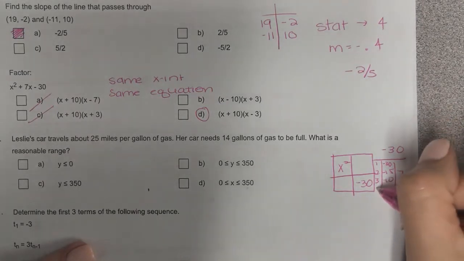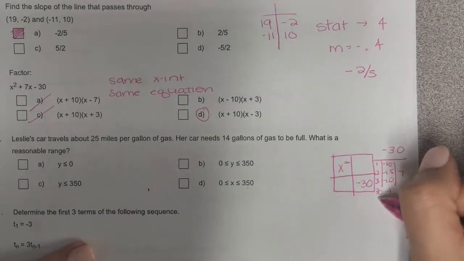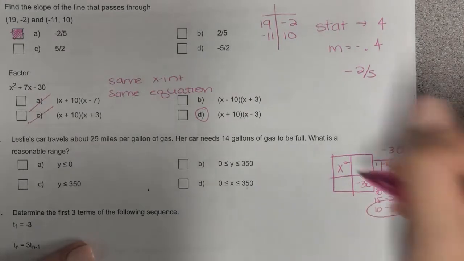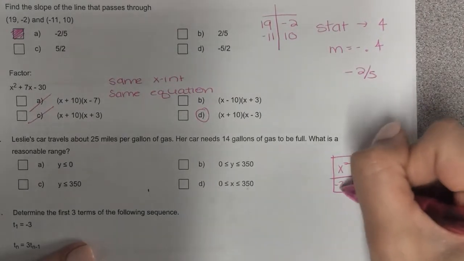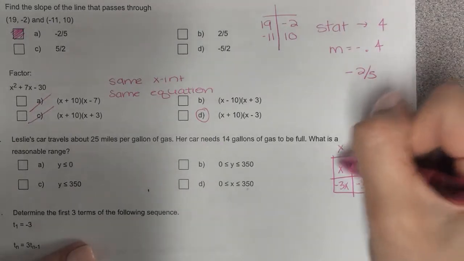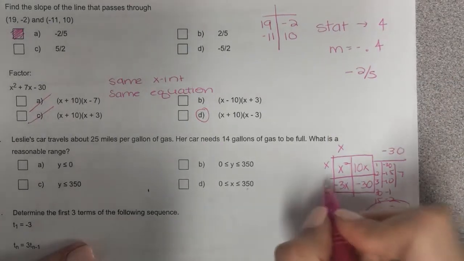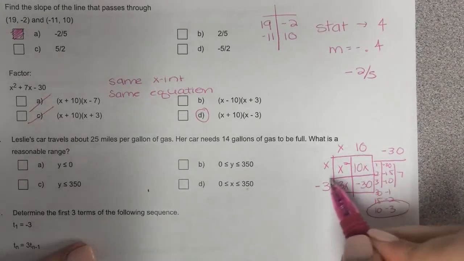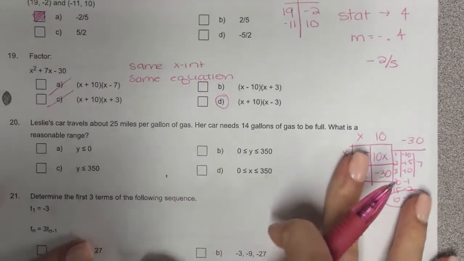I could do 30, negative 1, 15, negative 2, 10, negative 3. So 10x, negative 3x, those would add to give me 7. This breaks into x and x. Pull out the negative, they both divide by 3, and those both divide by 10. So your factors are x plus 10 and x minus 3.